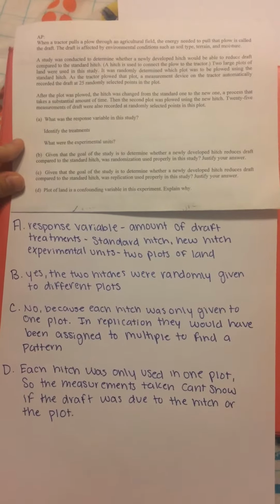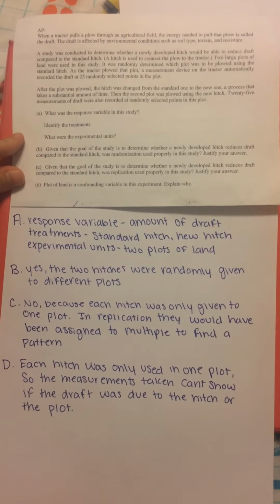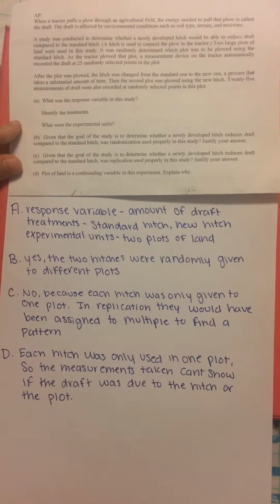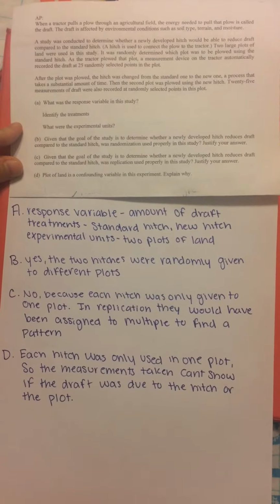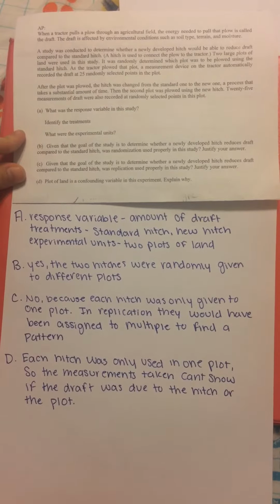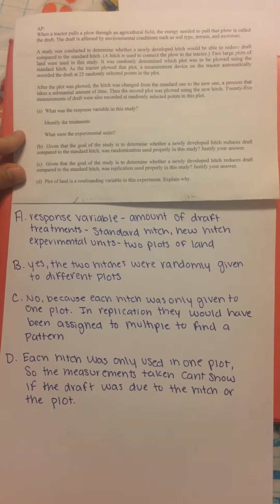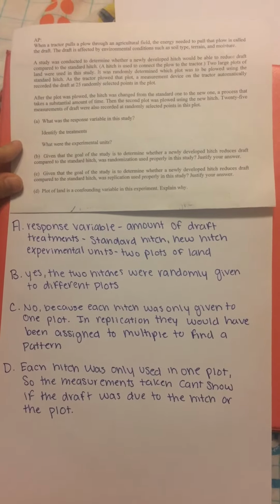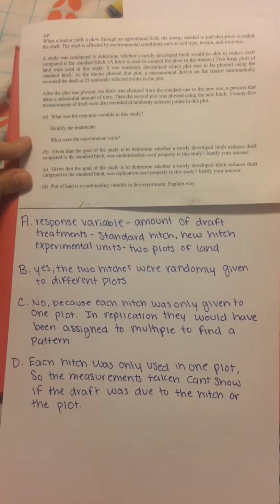A. What was the response variable in this study? The response variable was the amount of draft. Identify the treatments. That would be the standard hitch and the new hitch. And what were the experimental units? The experimental units were the 2 plots of land that were plowed.